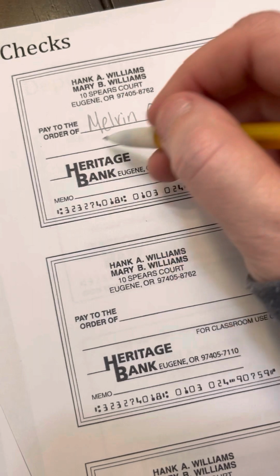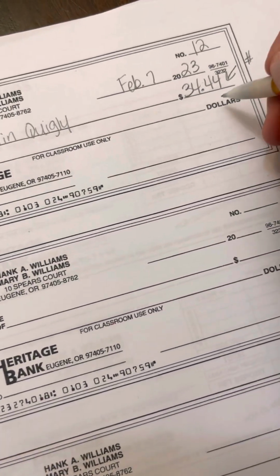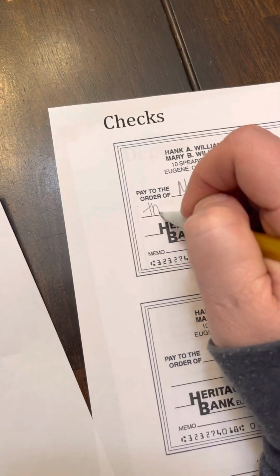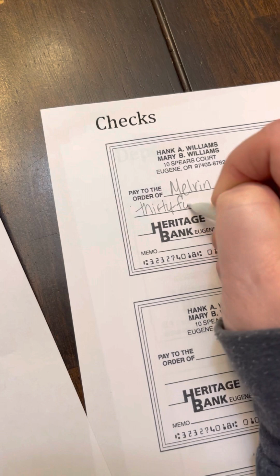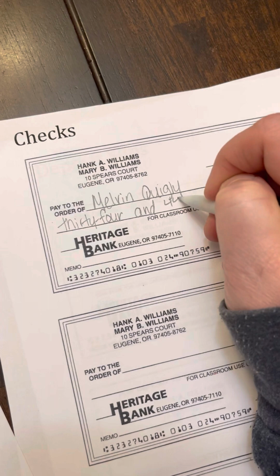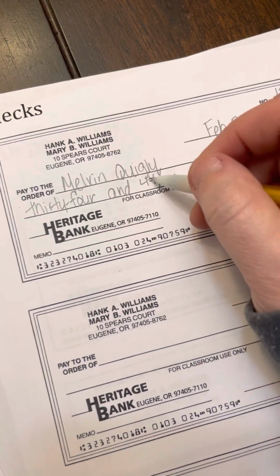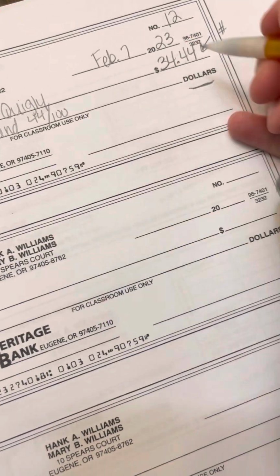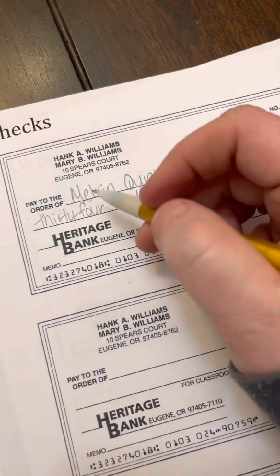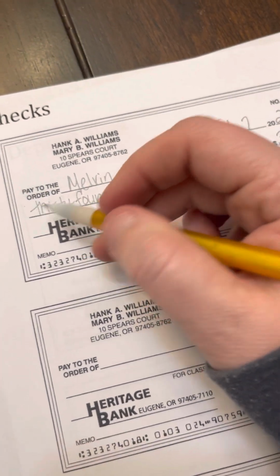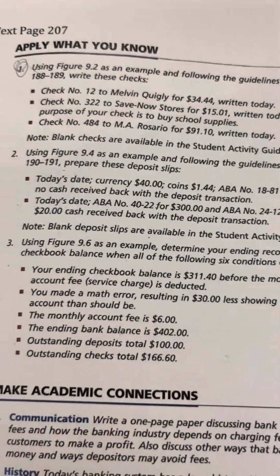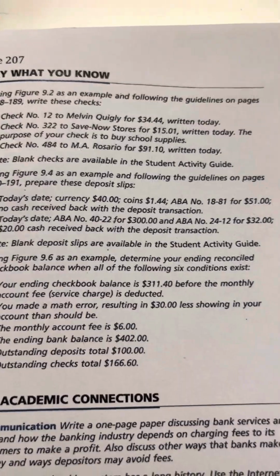On this line, we write it out in terms of dollars, okay? So we're gonna write 34 and you have to write 44 over 100. That indicates there's 44 pennies out of 100 that make $1, okay? So then we're gonna put a line here so no one else could write anything else after the number, and notice that we started over here at the left edge. The memo is left blank because in the directions it didn't say anything about a memo. It didn't say what this check was for.